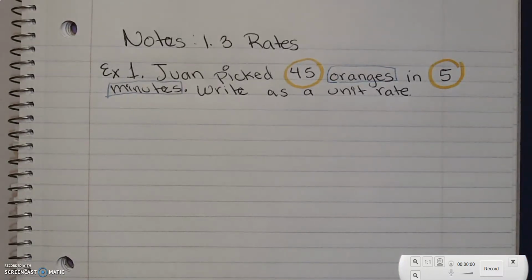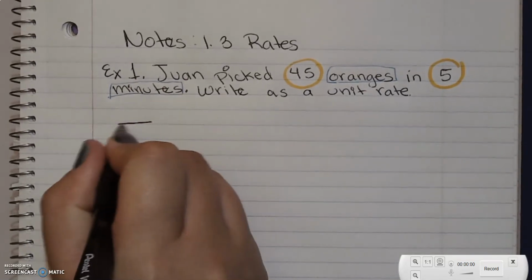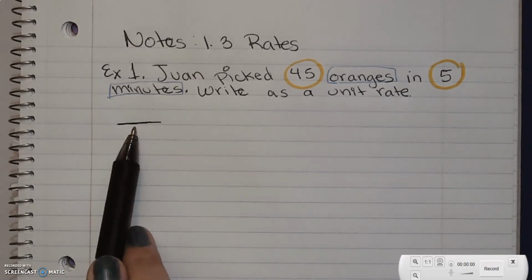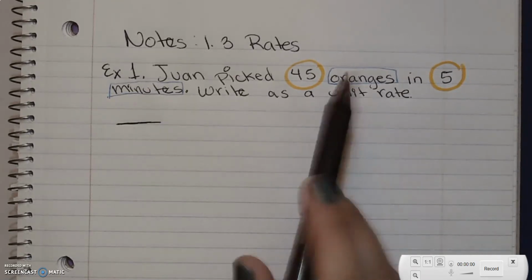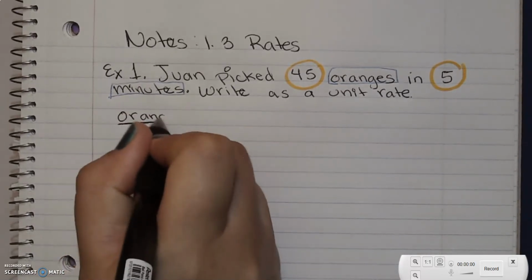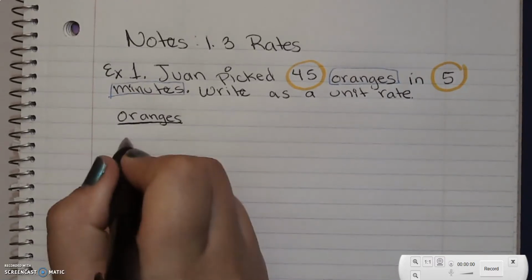Okay, now I'm going to set this up as a fraction right here. And remember, this represents a fraction, this represents also a ratio and also a division. Okay, so I am going to first get my oranges. So I'm going to put oranges up here. And what am I comparing this with? I'm actually comparing it with minutes.